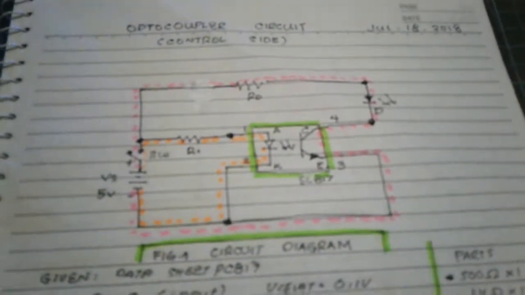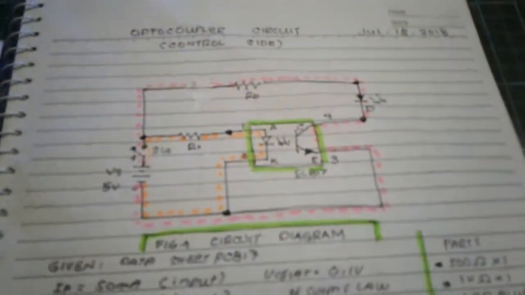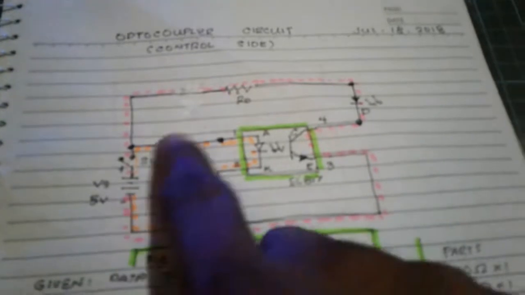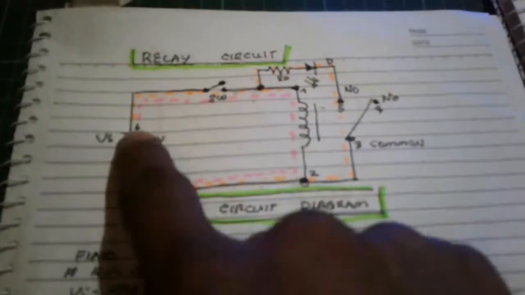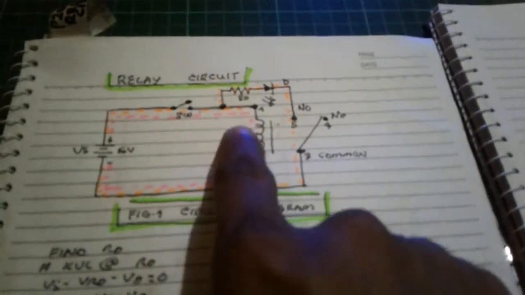So we can have a closed circuit here, and also a closed circuit here. Just like here, we have a closed circuit here and a closed circuit here. Both are happening at the same time.